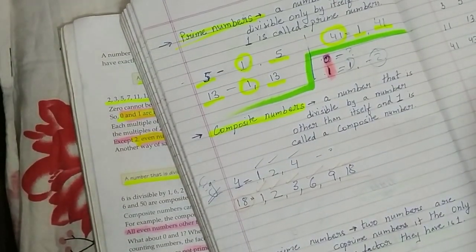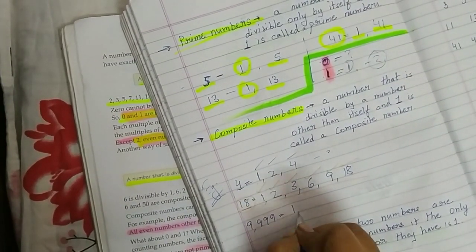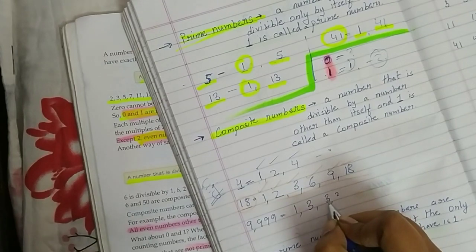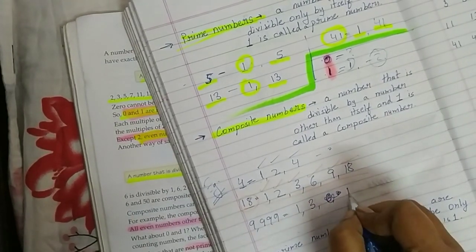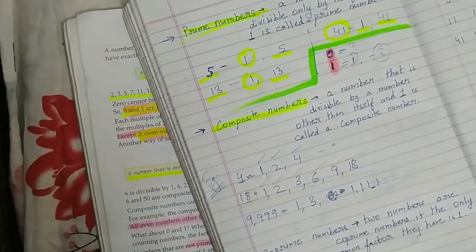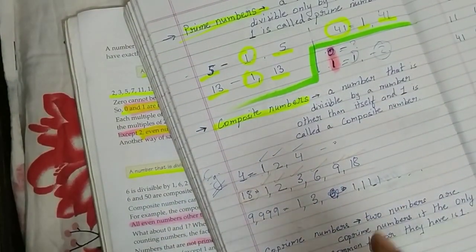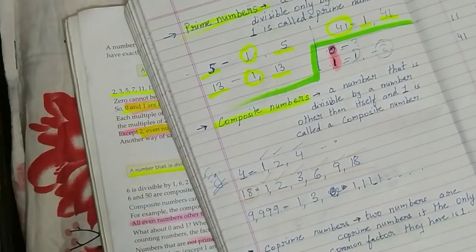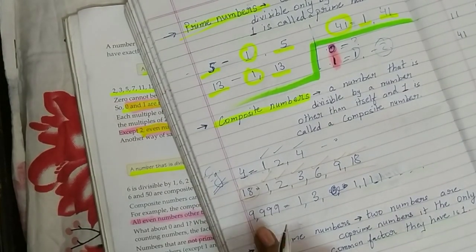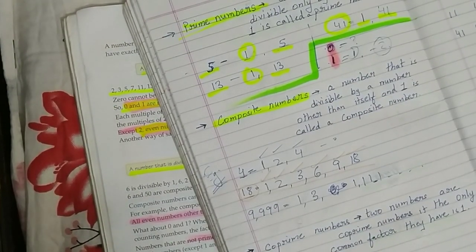So now let's take one more number like 9999. Yes, 1 is dividing, 3 is dividing, and 1111 is dividing. So children, there are many more. So you can see here 9999 also has more than 2 factors. So this is also what? A composite number. This is clear, children?